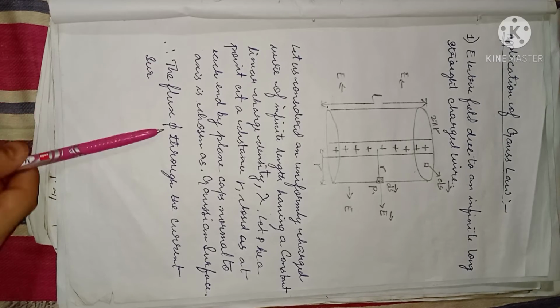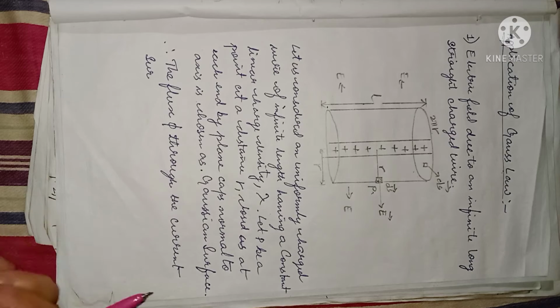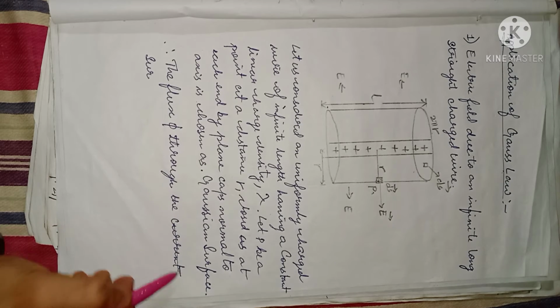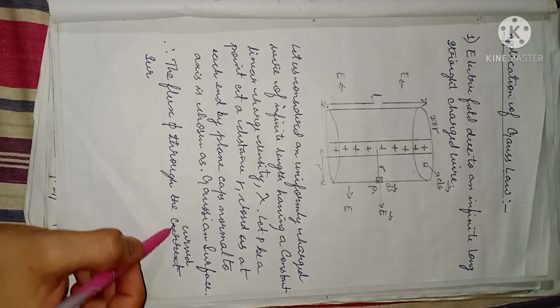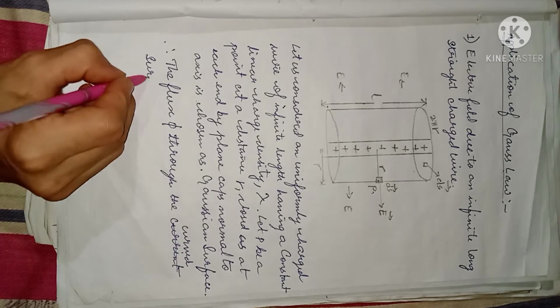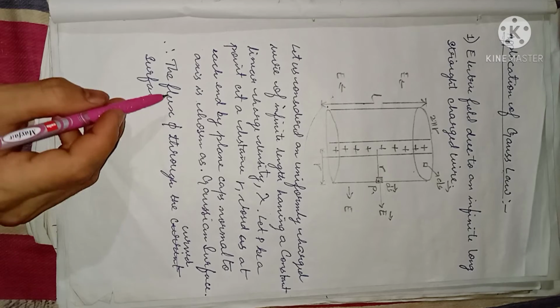Since the flux phi through the curved surface, not current, it is curved surface. Please correct this, a little mistake is there. Because this one is a curved surface, we already know, isn't it? So it will be the curved surface.